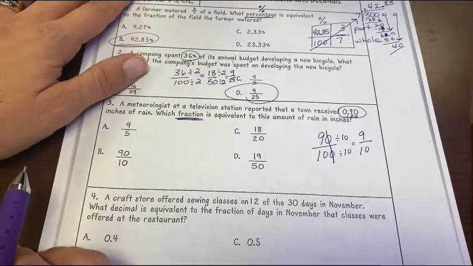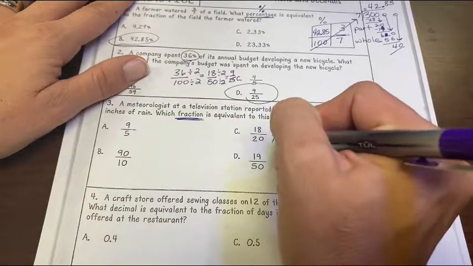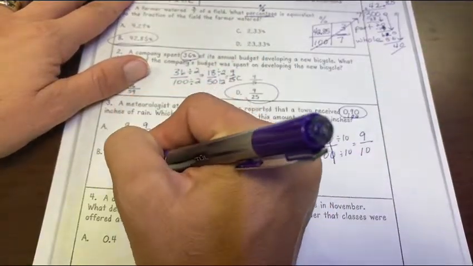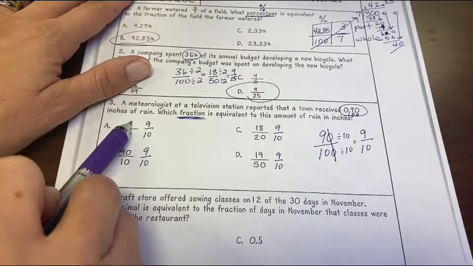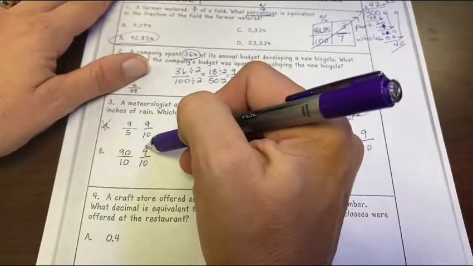So your other option is to say, okay, I know simplest form is 9/10. Let's see which one of these is equivalent to 9/10. This is times 2. Well, this is not, so that's not equivalent.